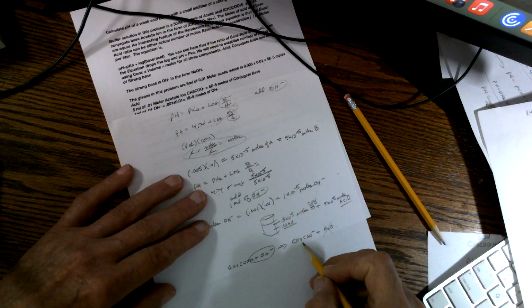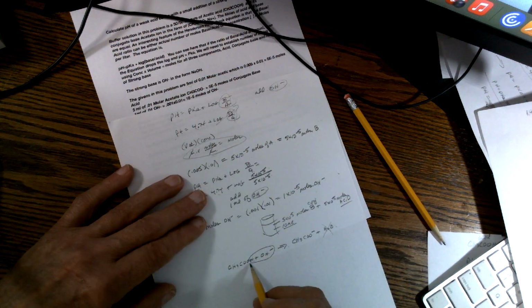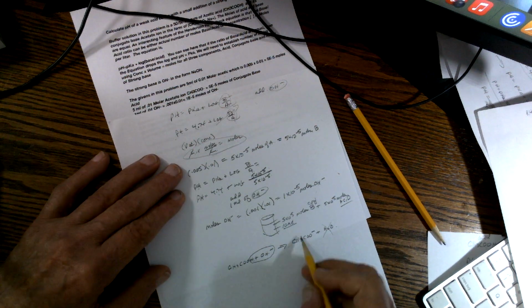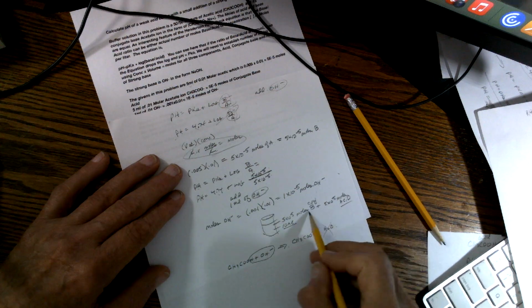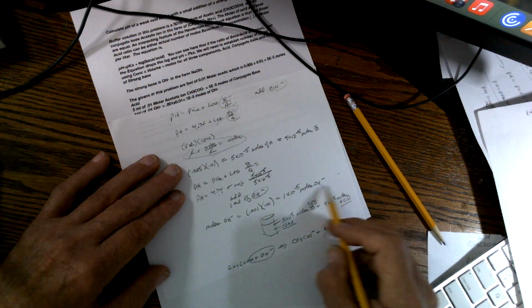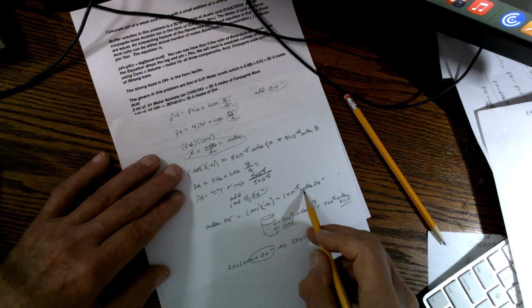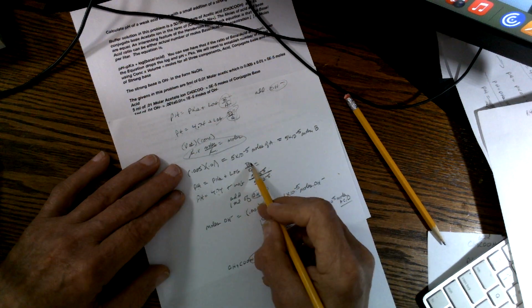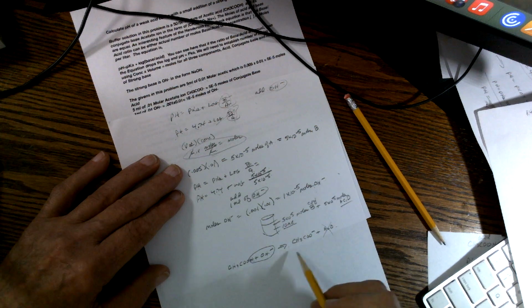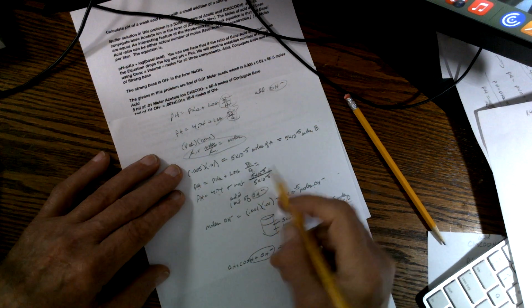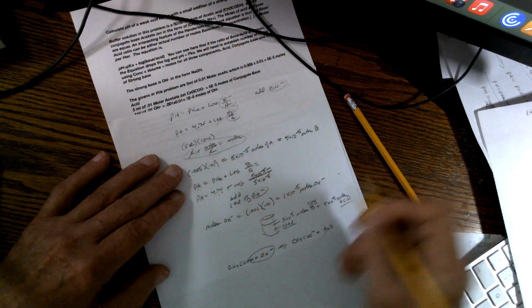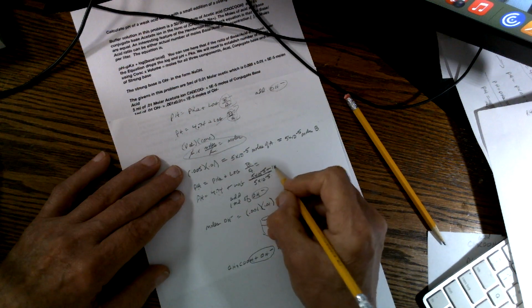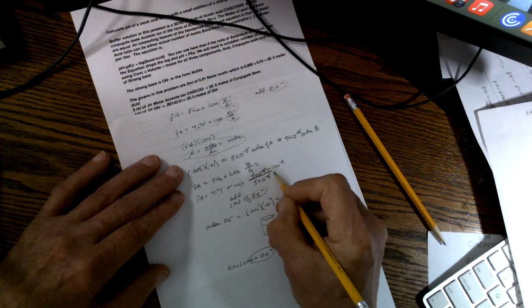But what did we do? We took away one of our acids and we created another base. So where did our OH go here? 1 times 10 to the minus 5 OH gets added to our base, which is right here. So we're going to say plus 1 times 10 to the minus 5.